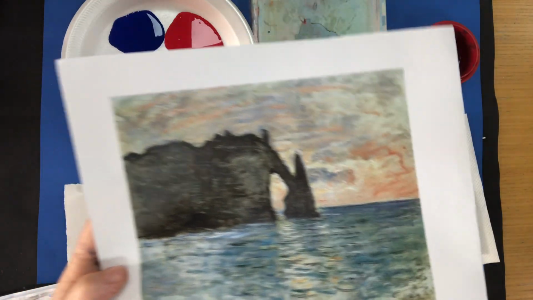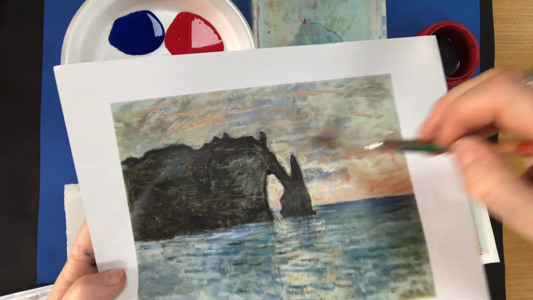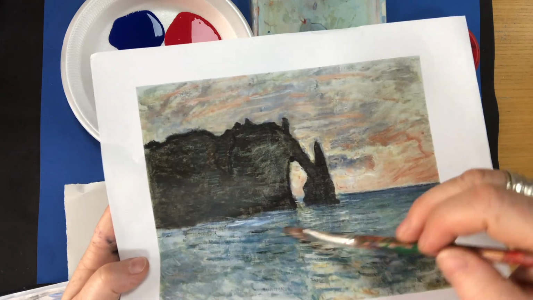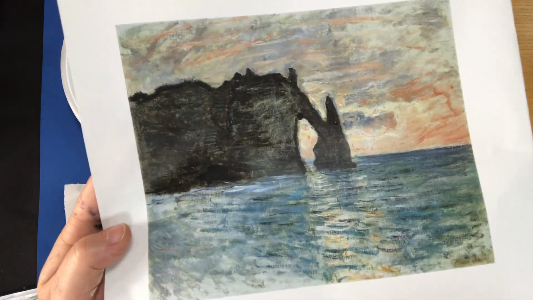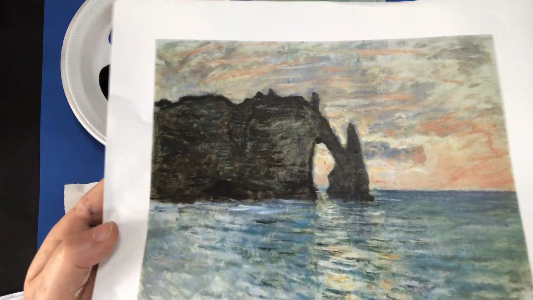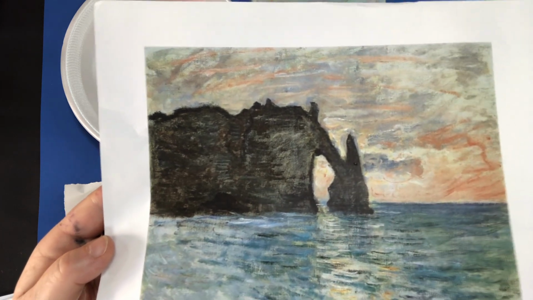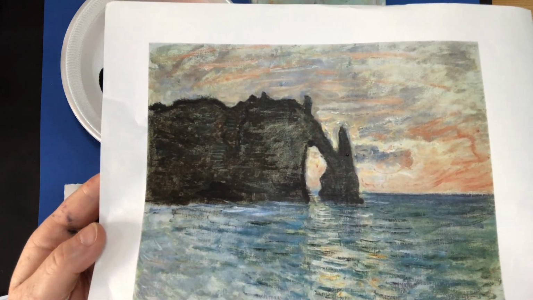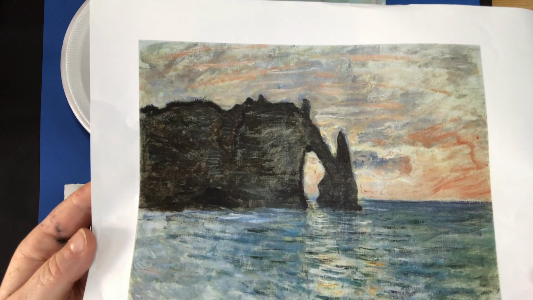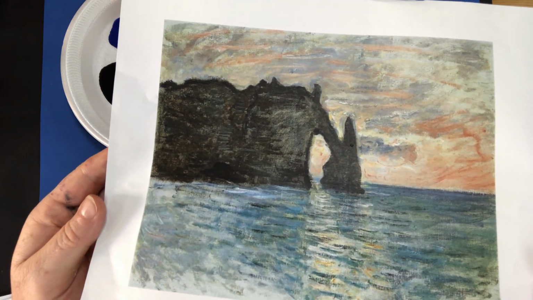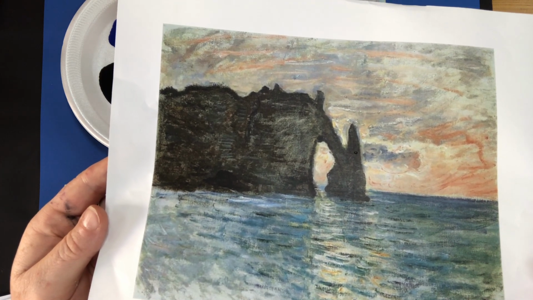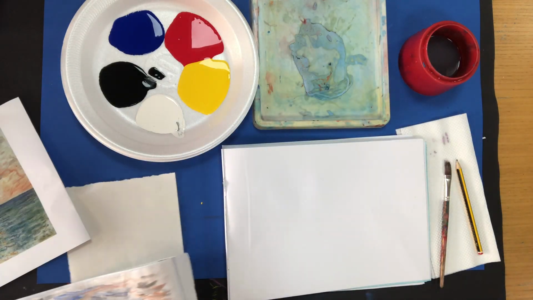So he painted with quick flowing brushstrokes to the side like that, and that's what we're going to have a go at doing today. So we're going to have a go at copying this picture using those flicked brushstrokes and using tints and shades to make the colours. Okay, so let's get started.